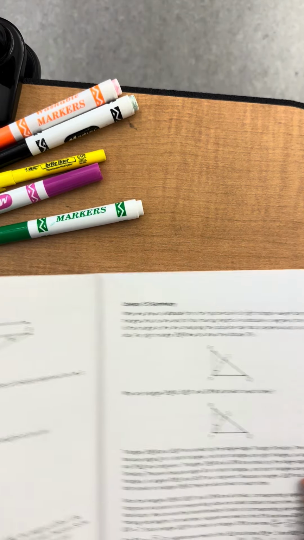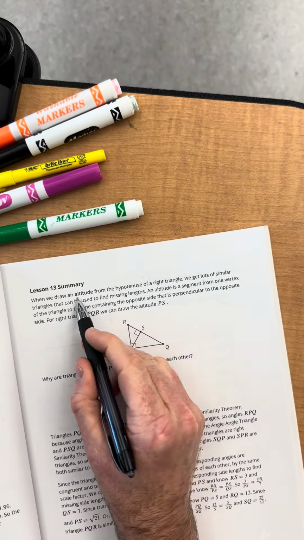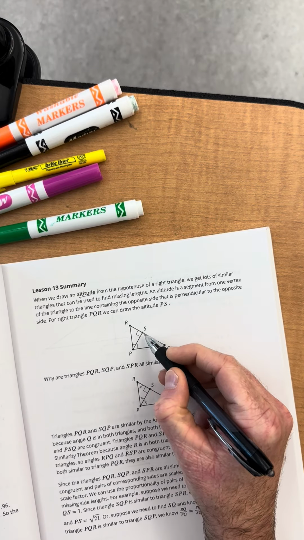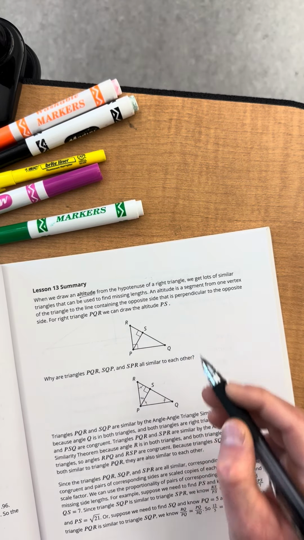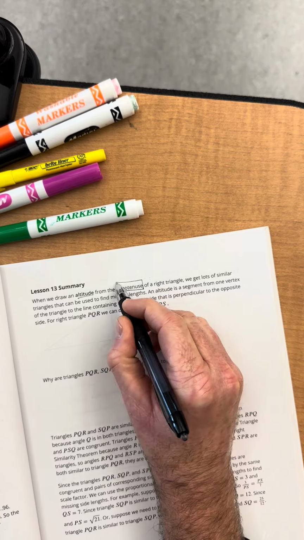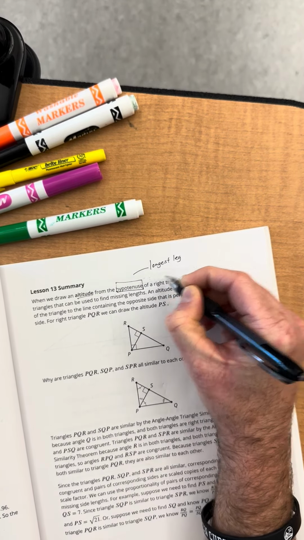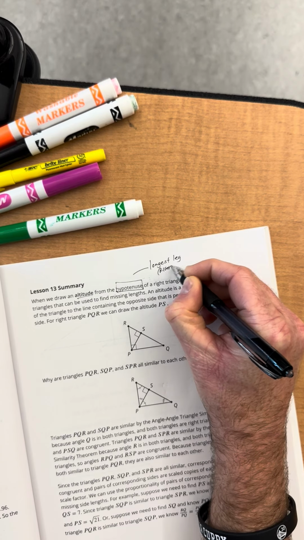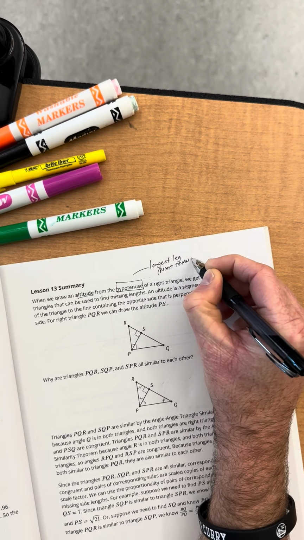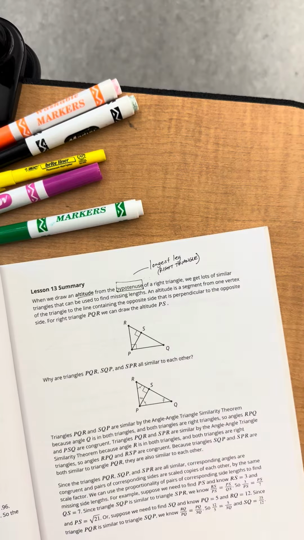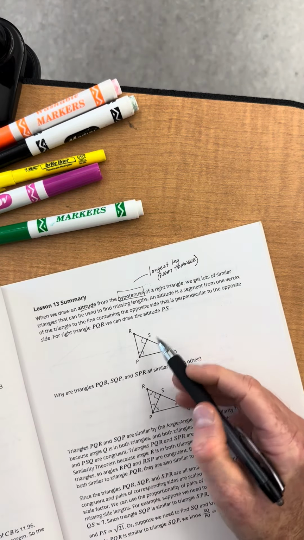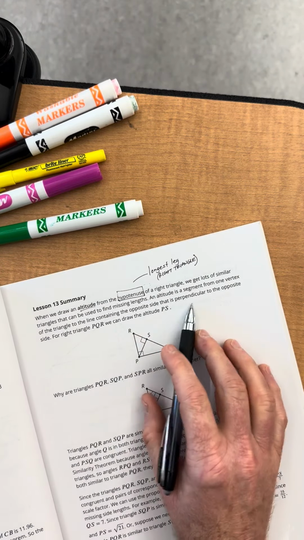So lesson 13 summary is when we draw an altitude from a hypotenuse. Hypotenuse is the longest leg. Right triangle. We get lots of similar triangles to find missing lengths.